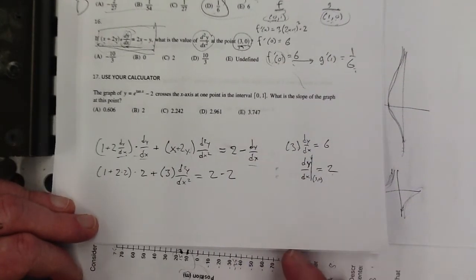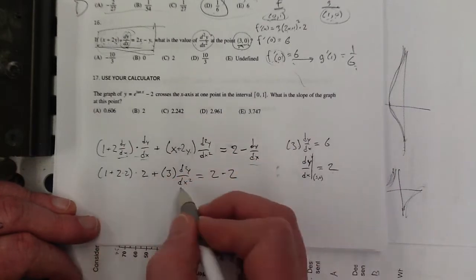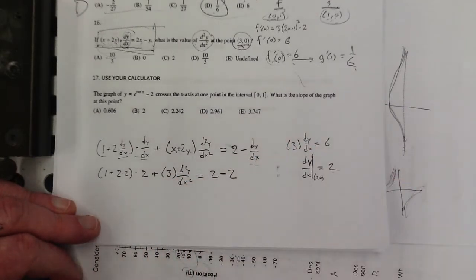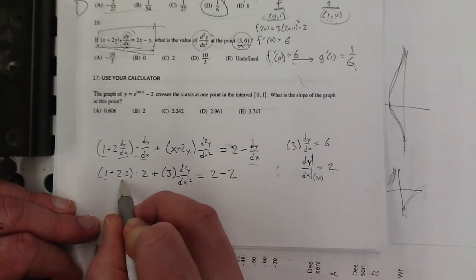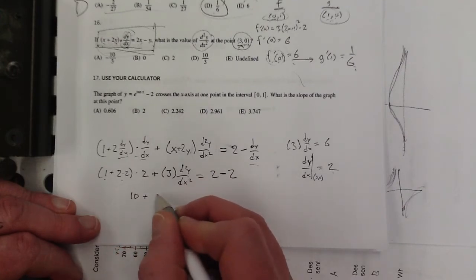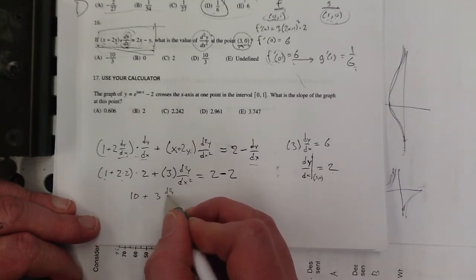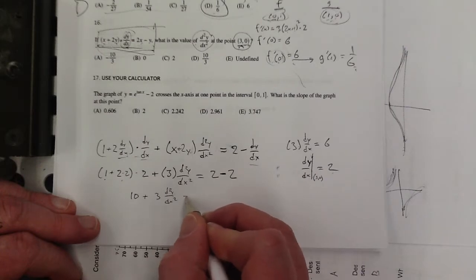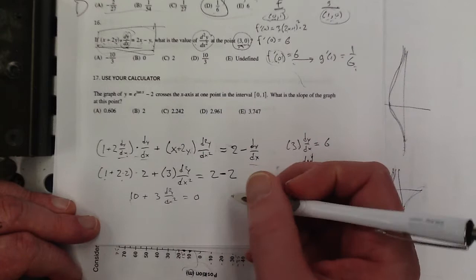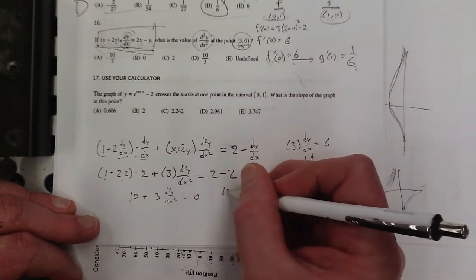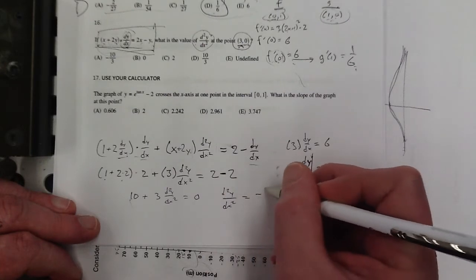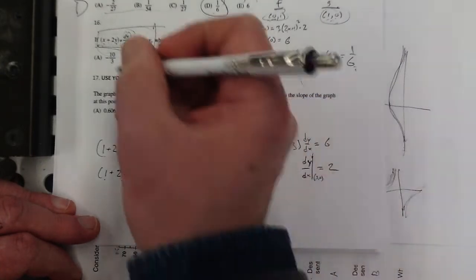All right, so let's see. 5 times 2 is 10, plus 3 times the second derivative is equal to 0. So subtract that over and divide by 3. It looks like my second derivative at the point 3, 0 is going to be negative 10 thirds.